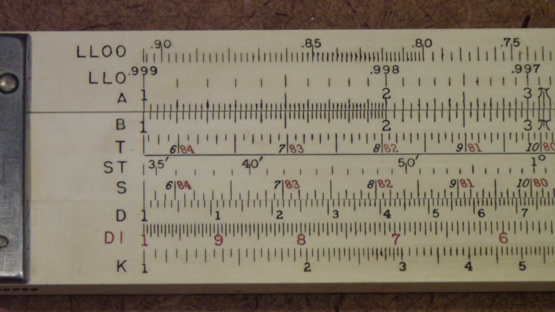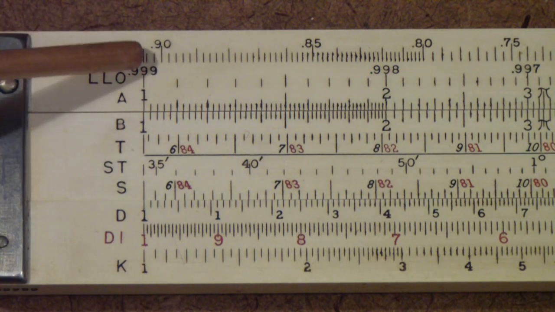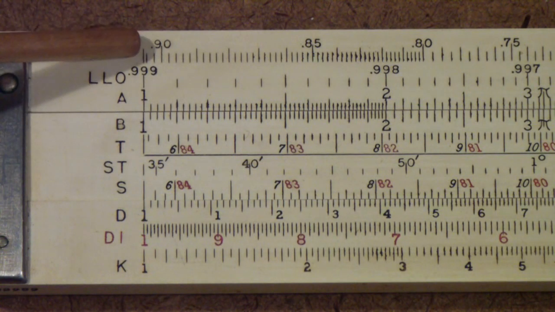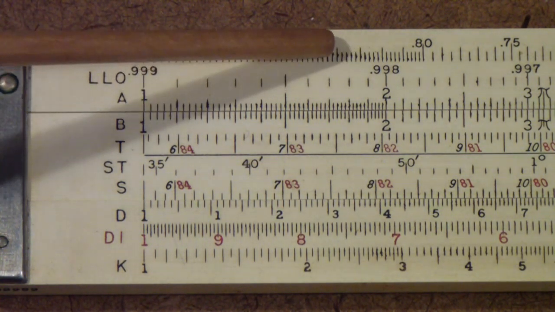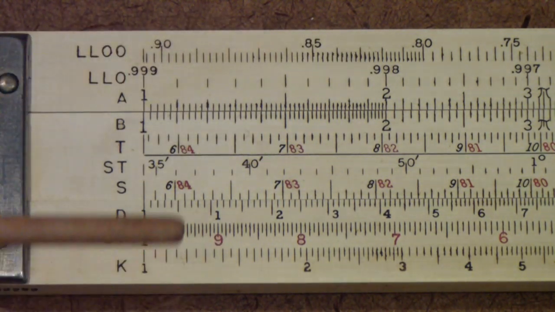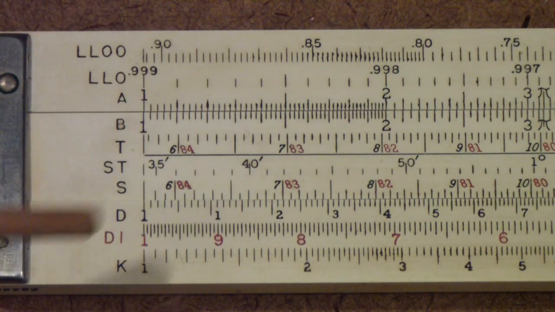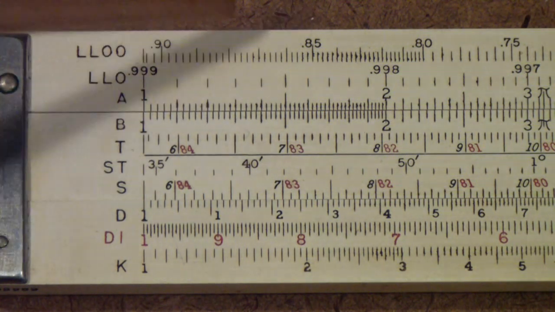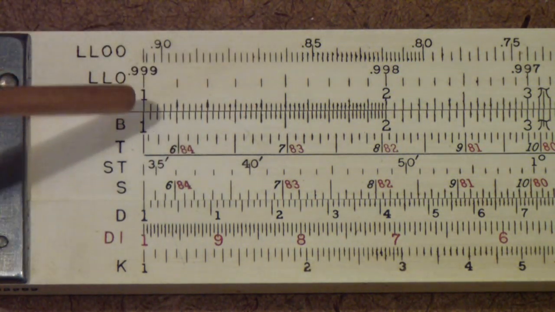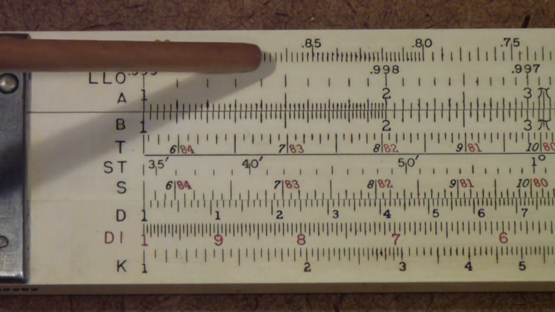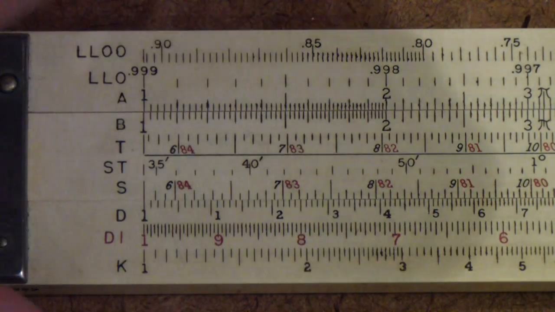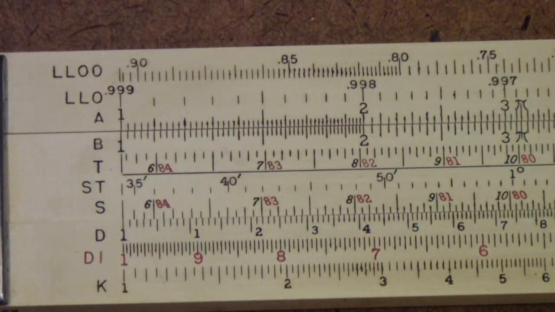And because they are referenced to the A and B scale, you essentially get twice as much range per scale as you would on the later rules, or even on the other side of this rule. However, you give up some accuracy in doing that because the graduations, of course, have to be closer together. So that is the 4080.